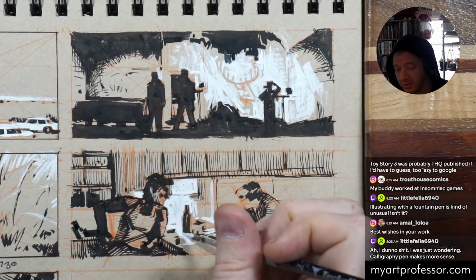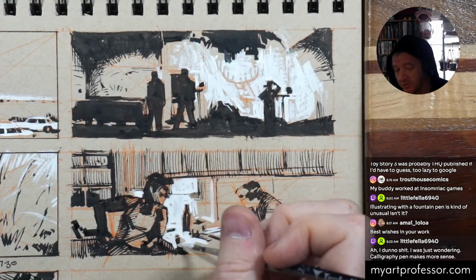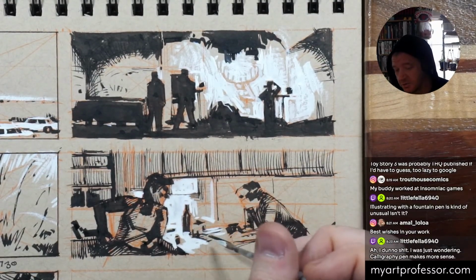I've got some pretty standard tools. I've got the Hunt 102 nib, which is a really common one for inking.